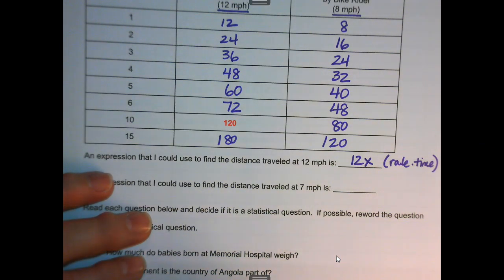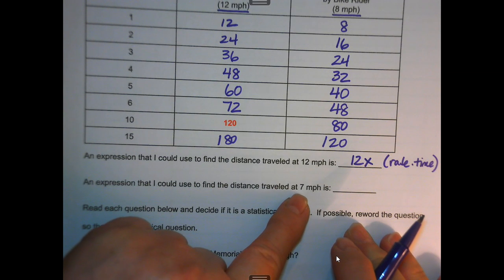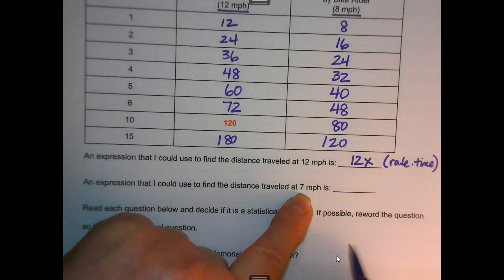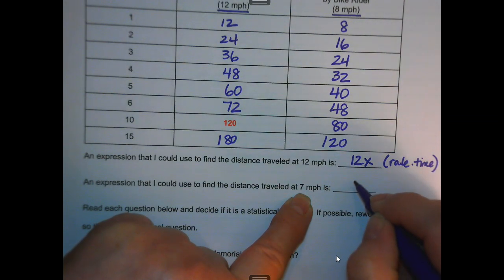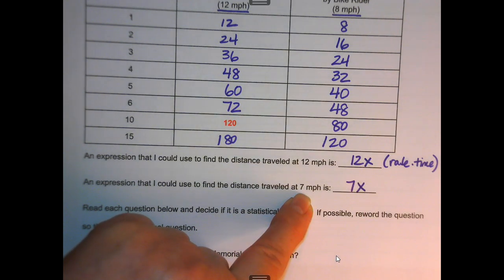And then for our second one, we are going to do the same thing, only when we're looking here, this is 7 miles per hour, not 8. So if it's 7 miles per hour, I'm going to still have my x, my variable of x is time. And then I'm going to put number 7 in there because that is the miles per hour that this bike rider did.